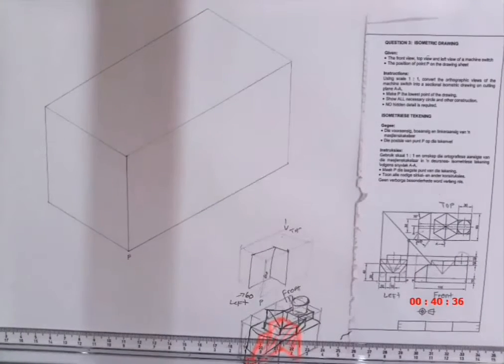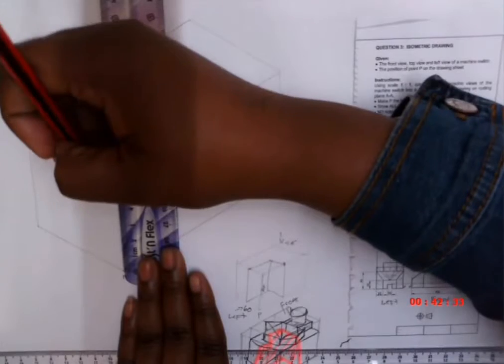Guys, with the sketch being done, I can tell you 20 minutes is enough for me to complete this drawing. Only 20 minutes. Making 40.